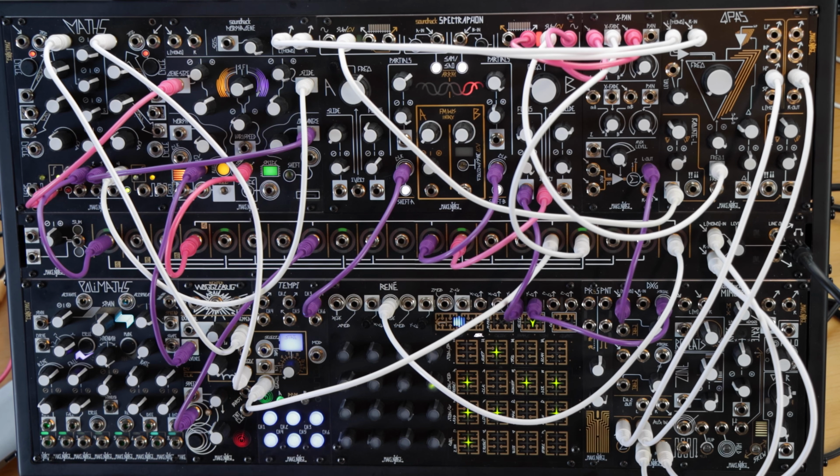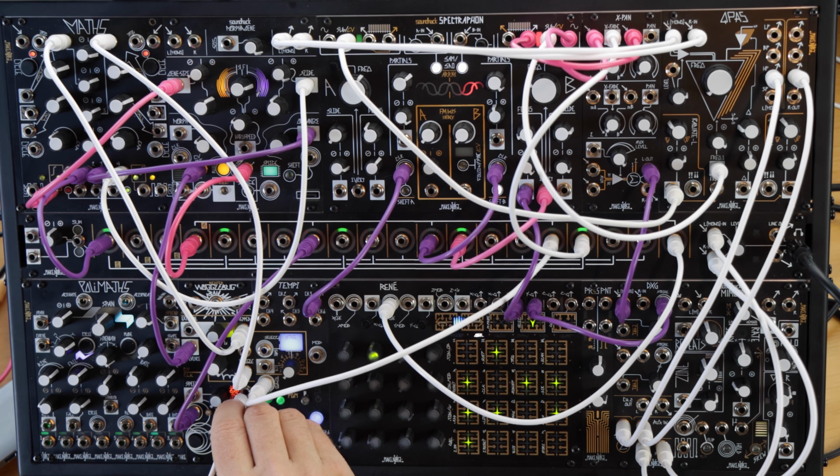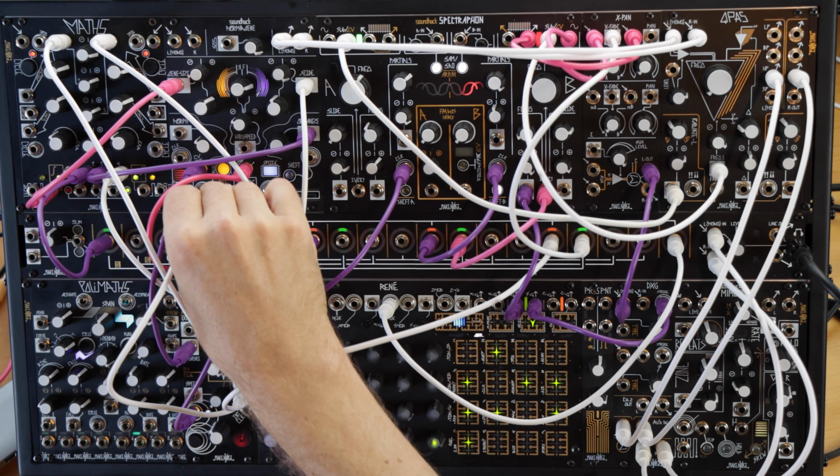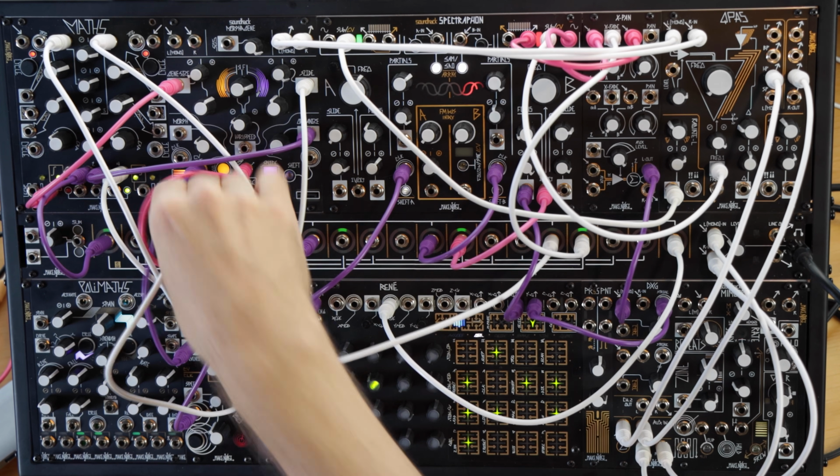It concludes with the line, "Listen to the mess you've made." And that's what we're gonna do. Let's patch the Wogglebug burst gate output to the record input on Morphogene.